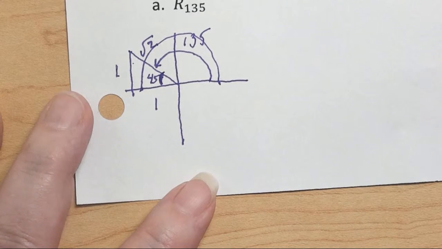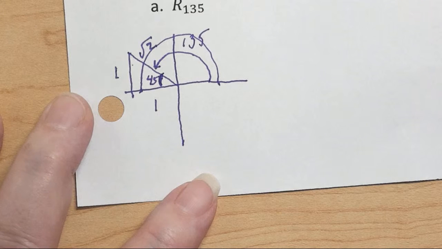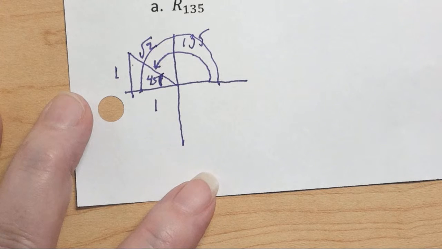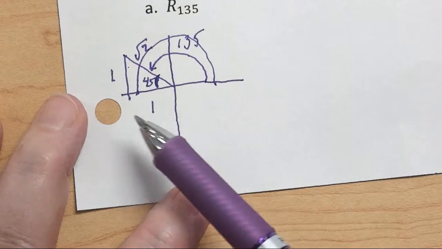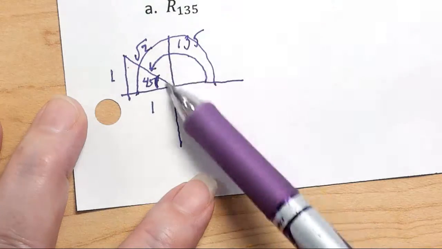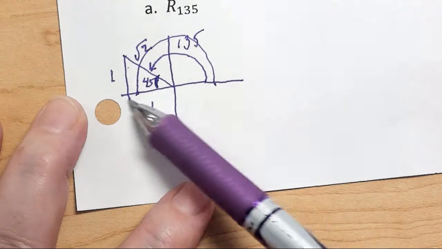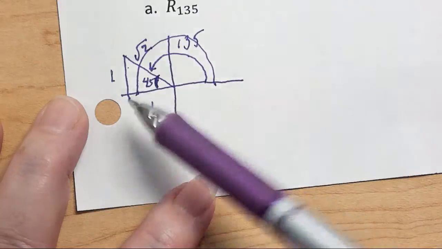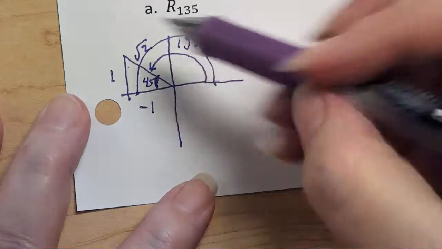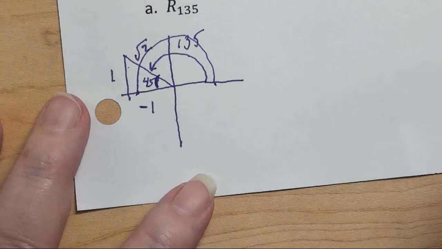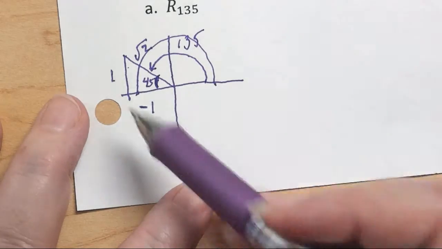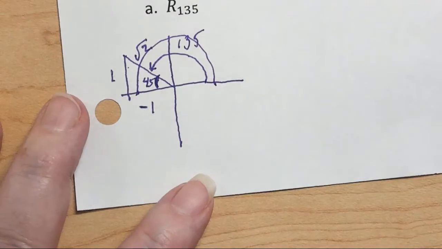Everyone with me so far, where we're at? The last thing before we find our cosine and sine is we have to figure out which one is positive and which one's negative, or both of them could be. So, looking at our x and y axis, is this one positive or negative? Negative. Is this positive or negative? Positive. Does everyone understand how we got the positive and negative?